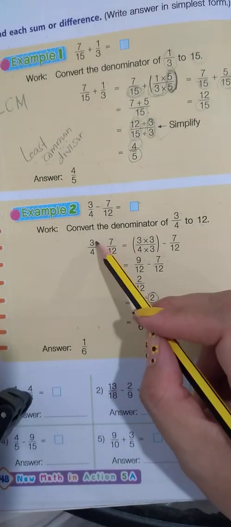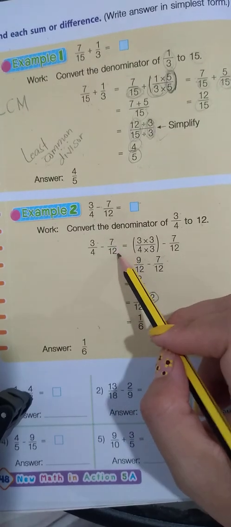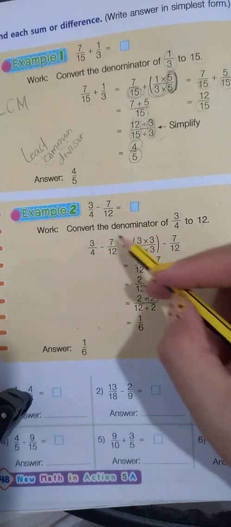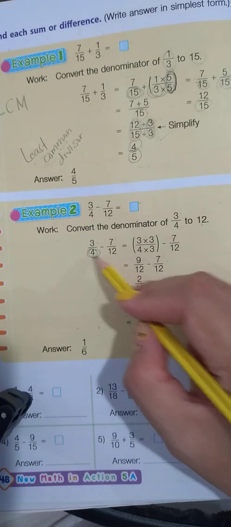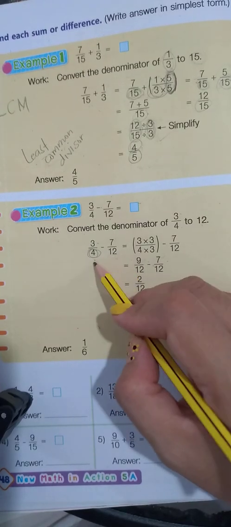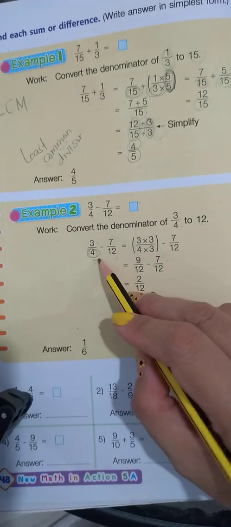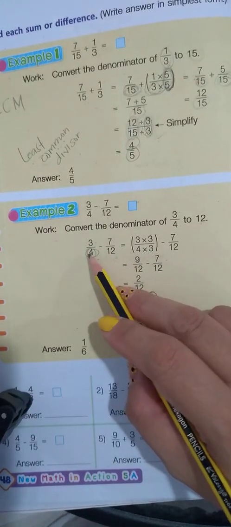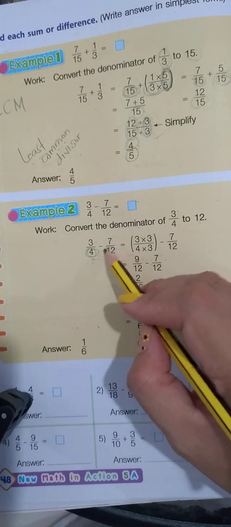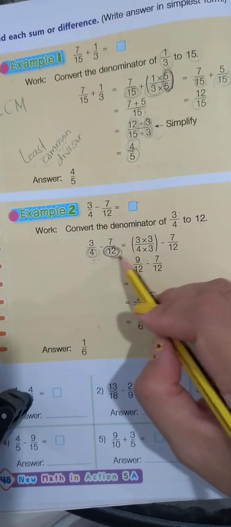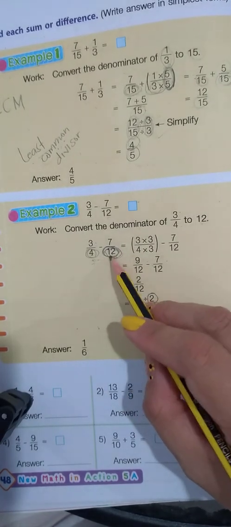Let's change the denominator because they don't have the same denominator, if you noticed. Let's find a number that when we multiply it by 4 will give us the product of 12.